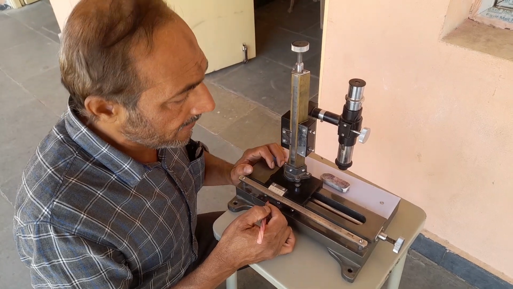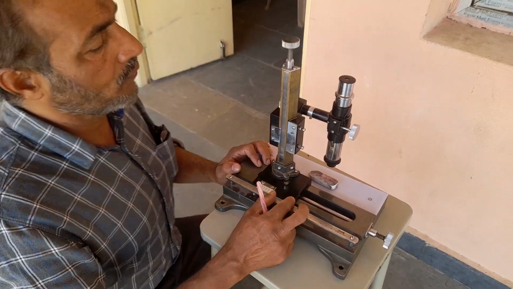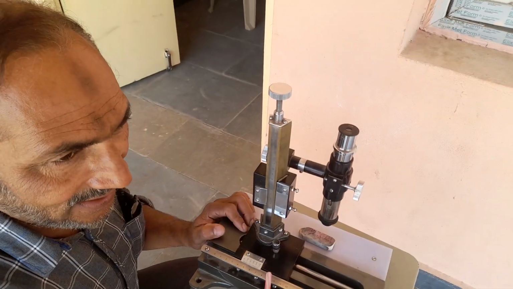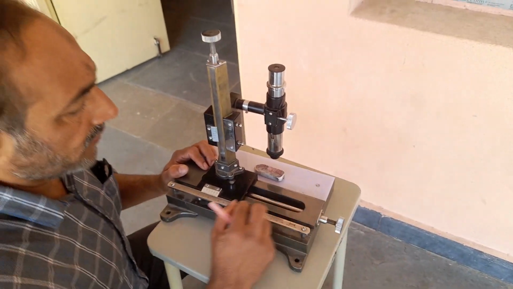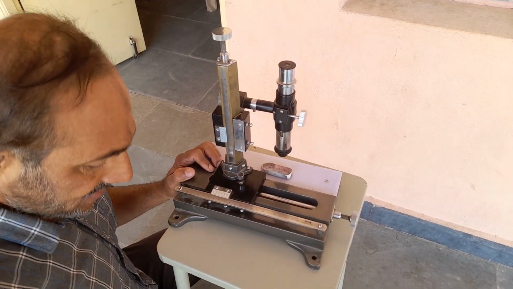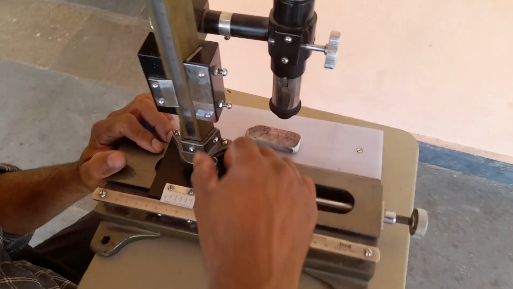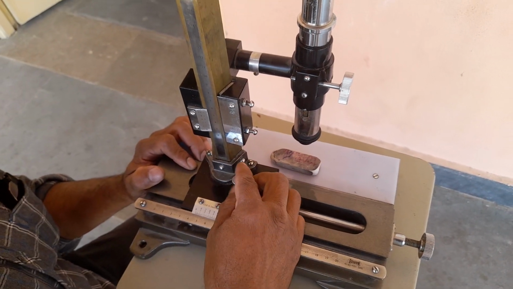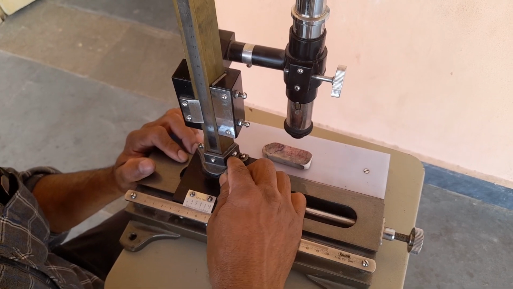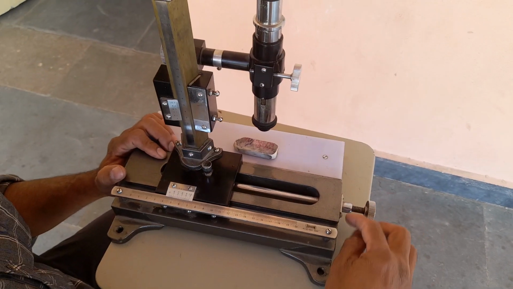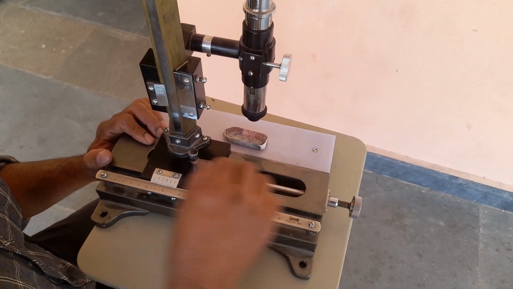Now we can move this microscope on the horizontal scale. For the purpose of movement, we have to use this control. This control is called vertical movement control. When this vertical movement control is fixed, then the coarse control will work.